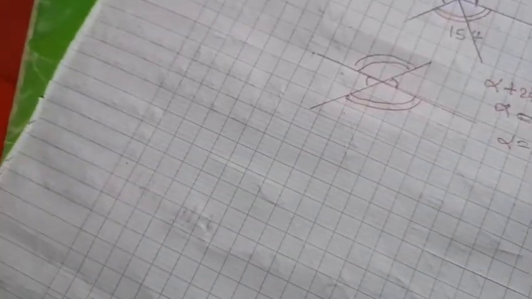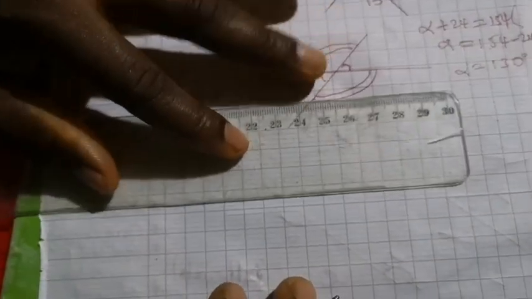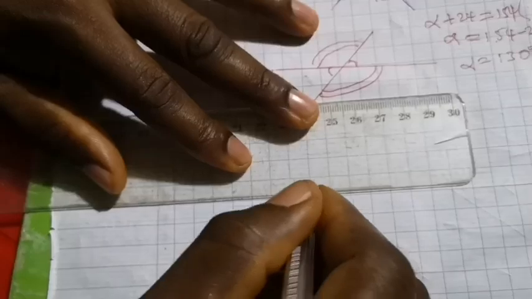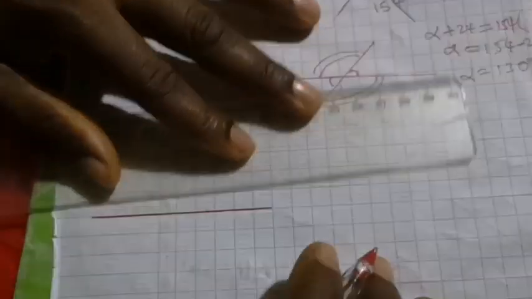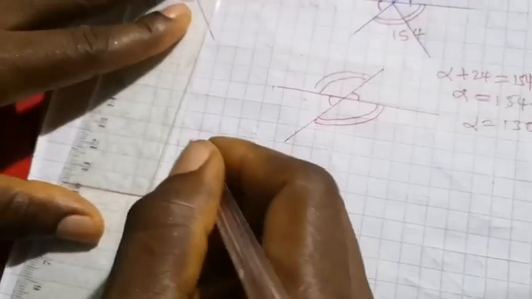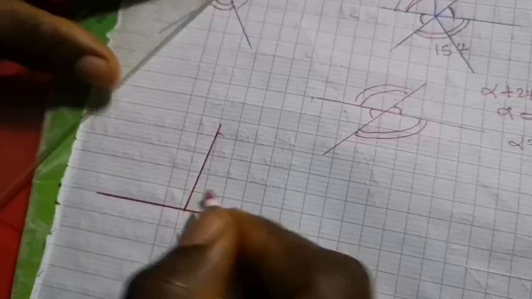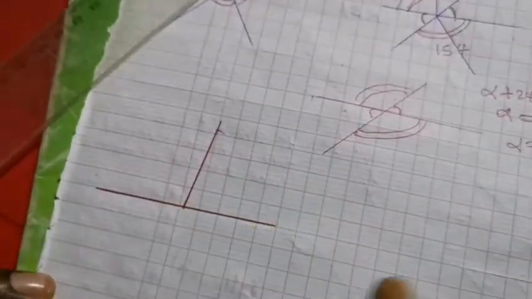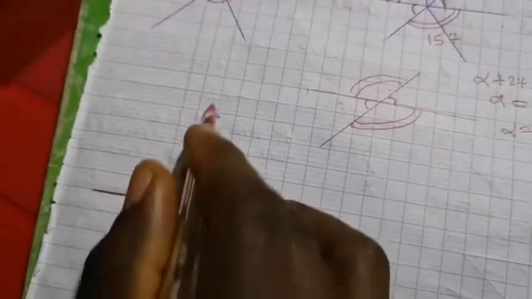Okay, now the next one we have here is adjacent angles. Yes, adjacent angles are just like angles on a straight line. We normally see it as angles on a straight line. So if we trace out something like T, we normally take the T shape, whether it is standing this way or upside down.